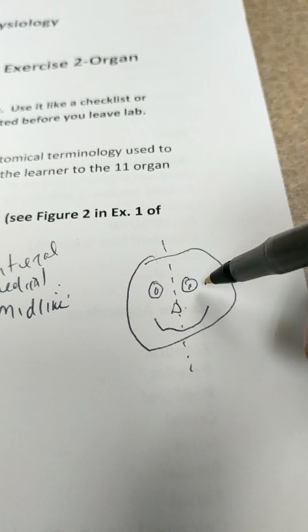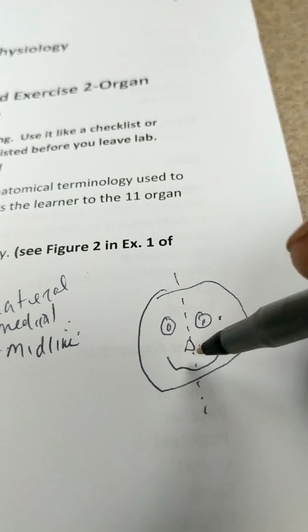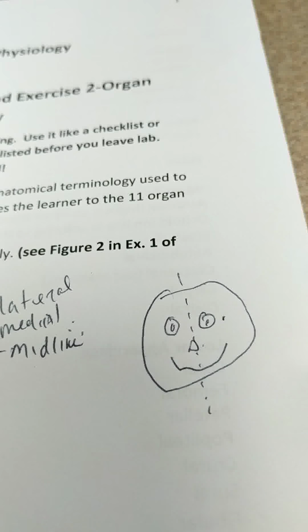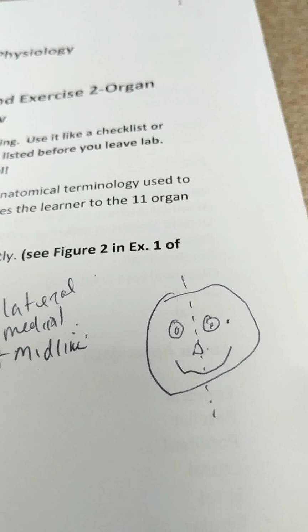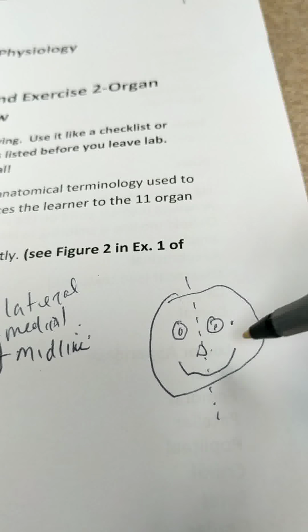So what structure is more toward the midline? Hopefully you would have guessed that your nose would be more medial.